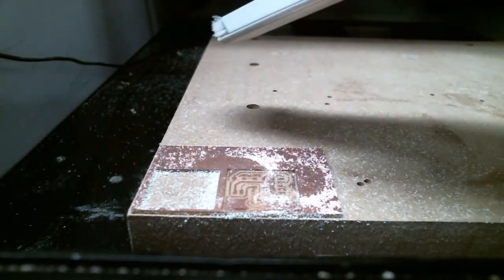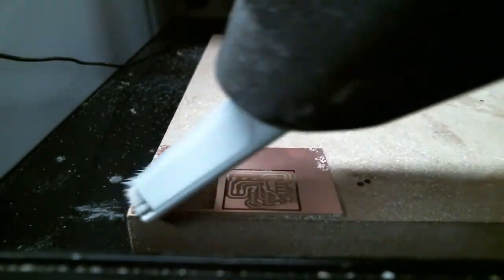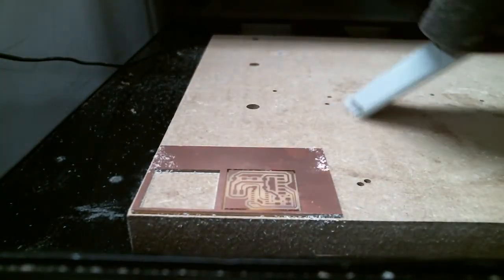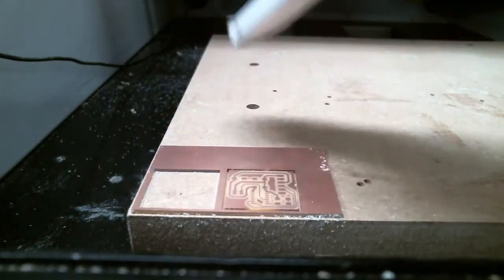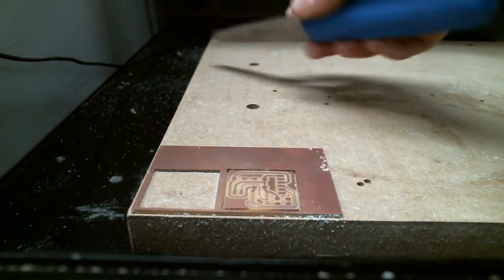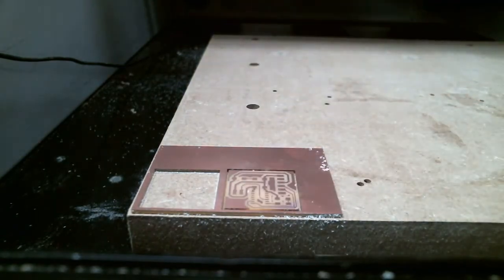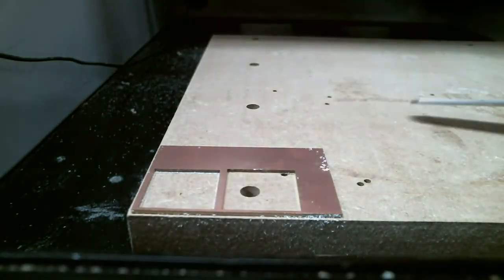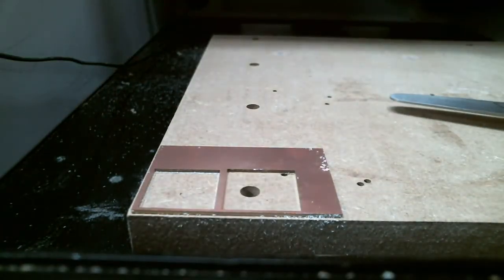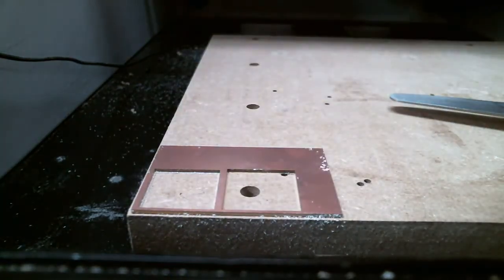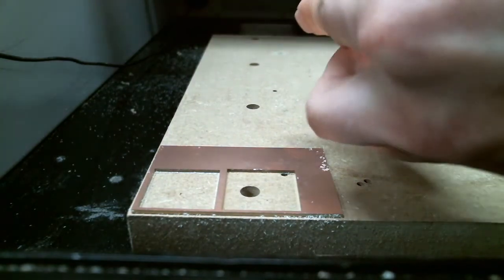And then we take the vacuum cleaner. Then we can use a knife like this in order to remove the board. Just remove the piece that you want to remove. In case somebody wants to mill a smaller piece, you can save the material.